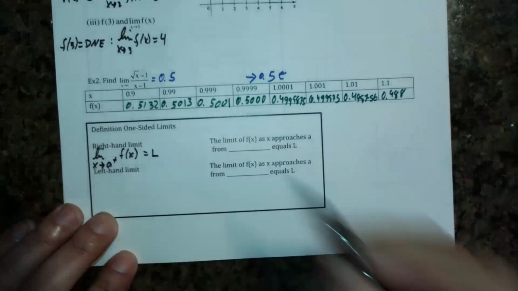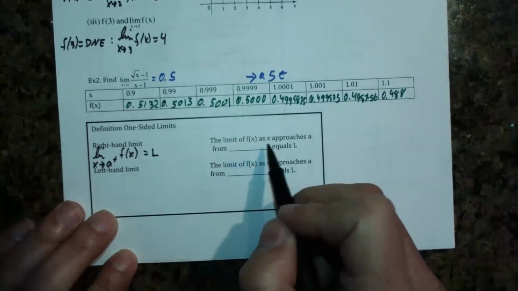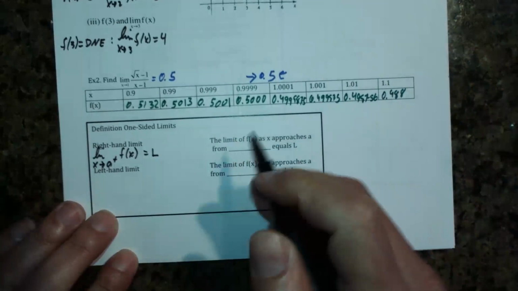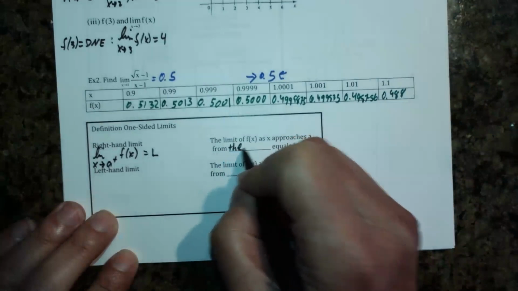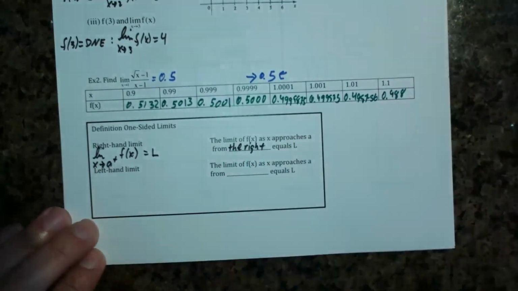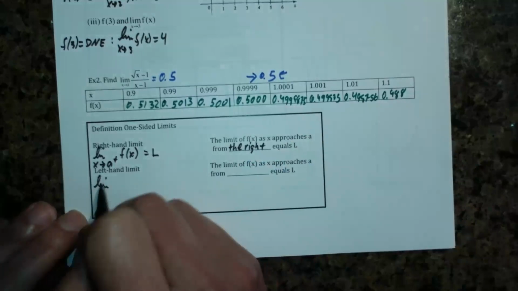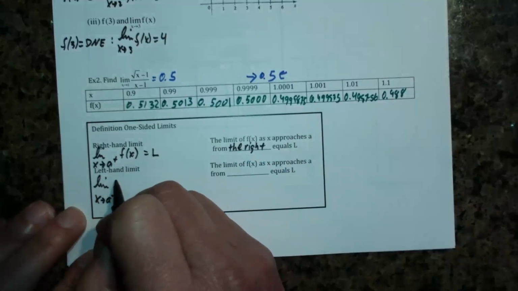That's an L limit. So the limit of f of x as x approaches a from the right equals L. Left-hand limit, you can guess. X approaches a from the left-hand side. That's going to be a little negative up there. It's an exponent, sort of.